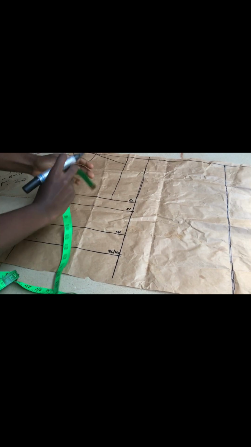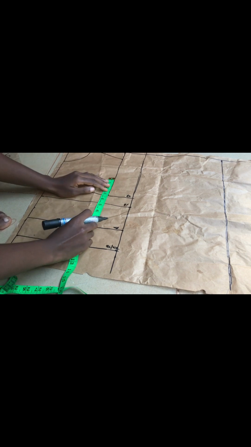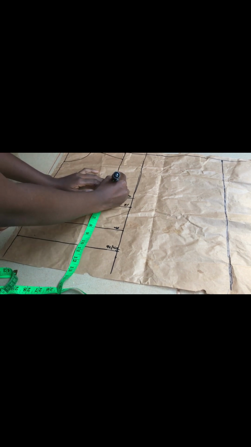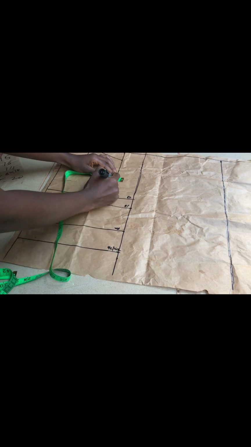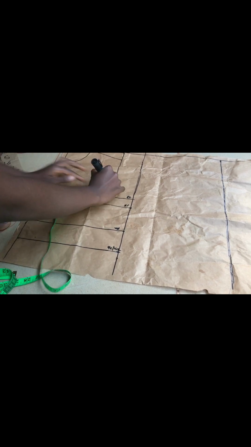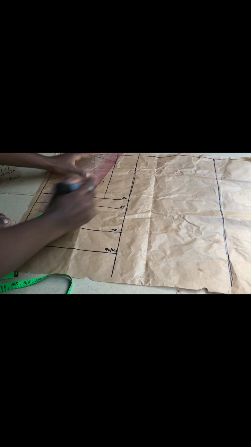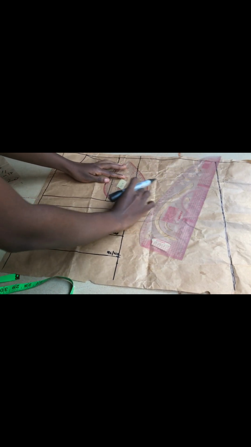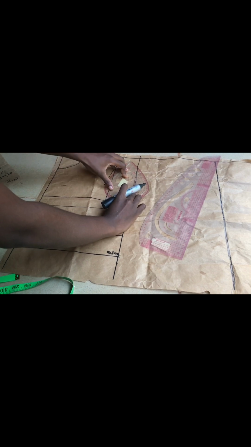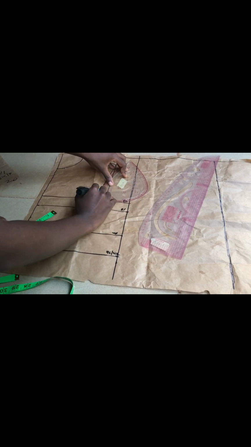Guys, after that, on the shoulder line, you go up by 3 inch. You go up by 3 inch, then you go in by 0.75. You see me doing like this. Then you connect with a straight line to meet it up here. Then after that, you use your curve to connect this part, this lower part, as you see me doing like this.